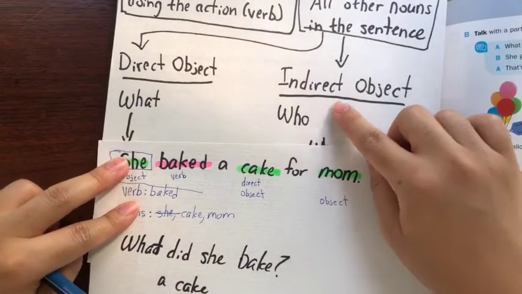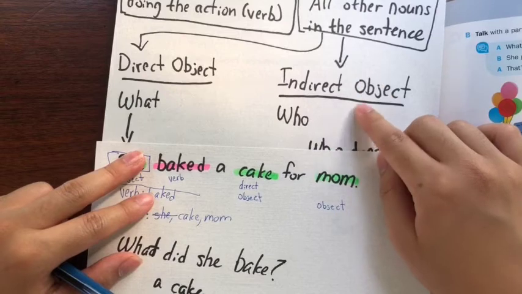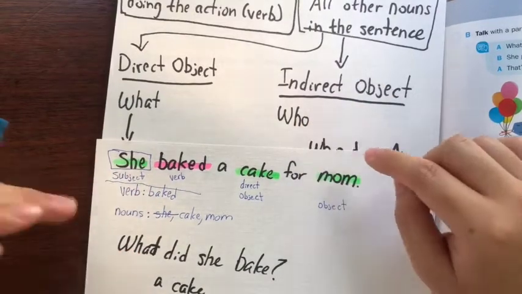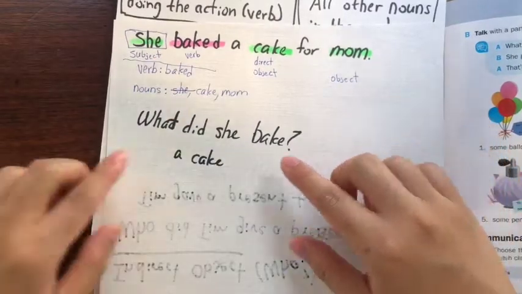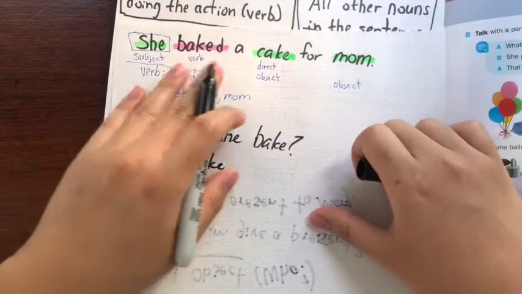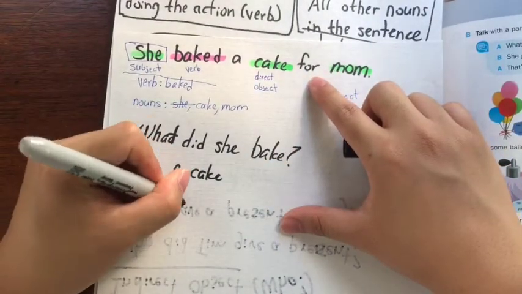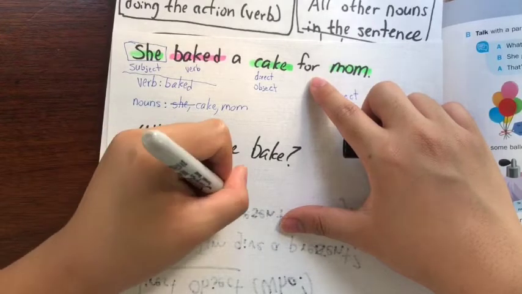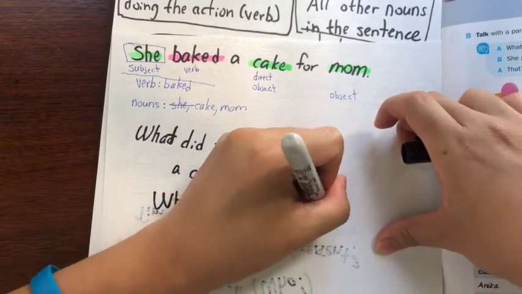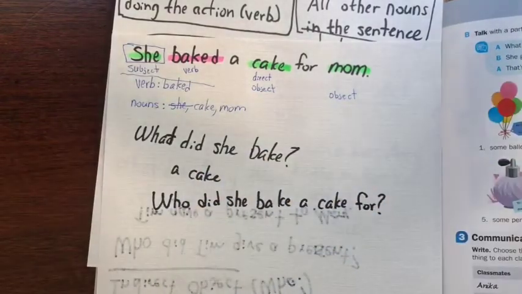Now let's look at the who question. Let's look at the indirect object. The indirect object answers the who question. So now we know that she baked a cake. She baked a cake, but for who?